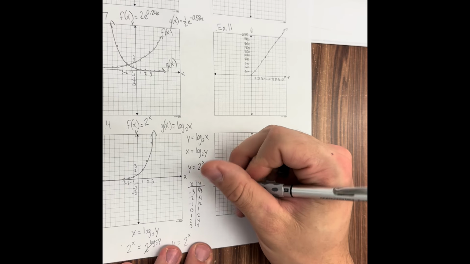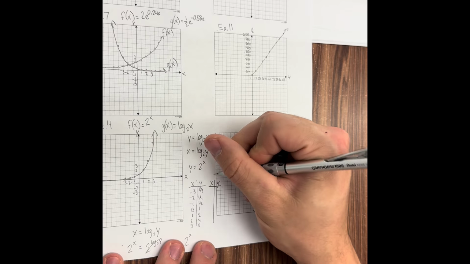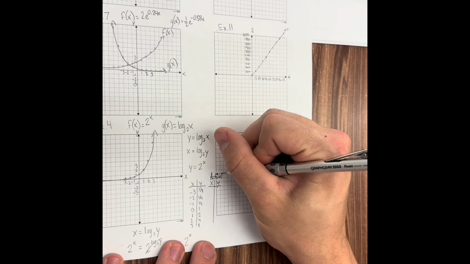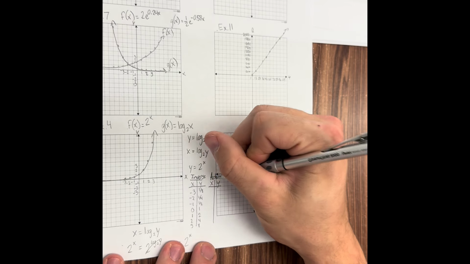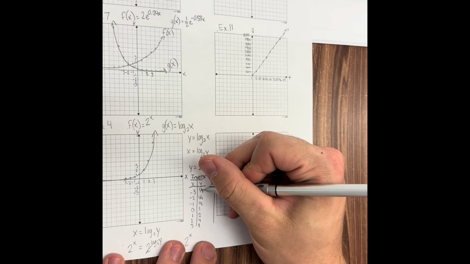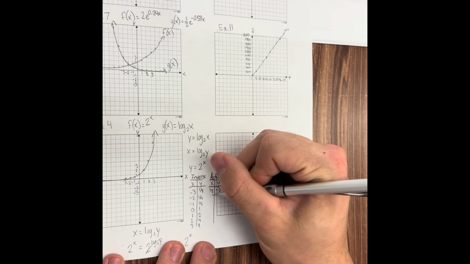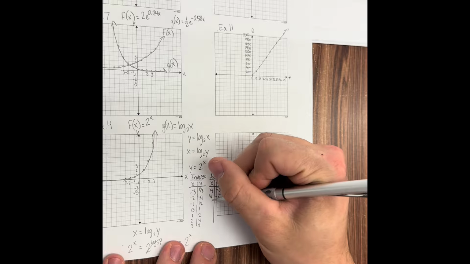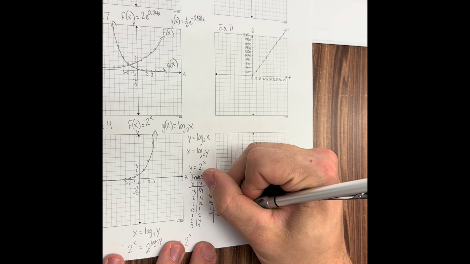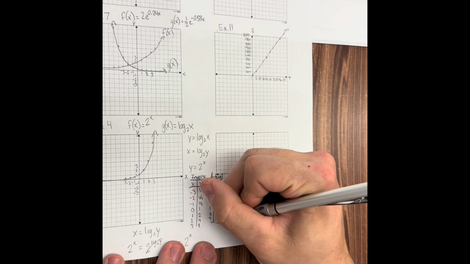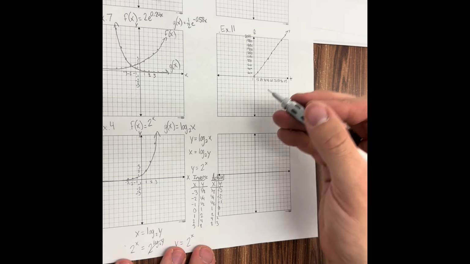So our table will say inverse versus actual. Our actual is just going to switch these. So x is 1/8, y is -3, x is 1/4, y is -2, 1/2, -1, 1, 0, 2, 1, 4, 2, 8, 3. All right, and then we're just going to go ahead and graph this here.